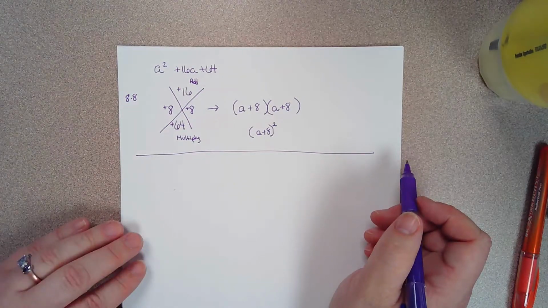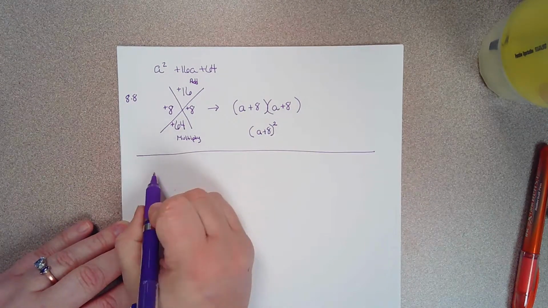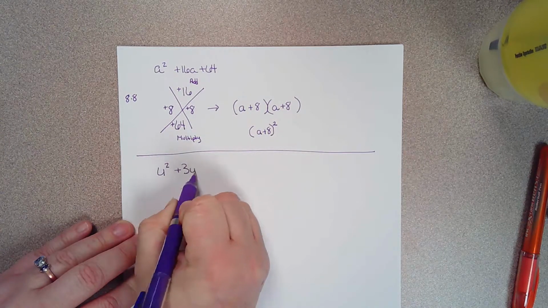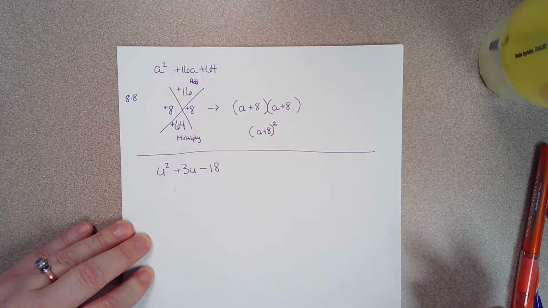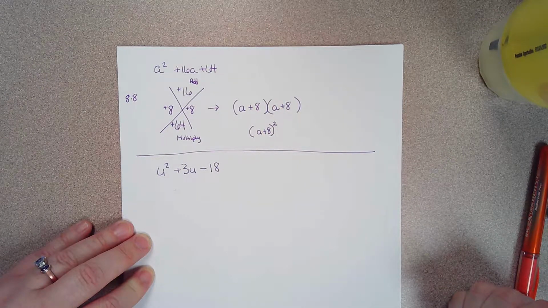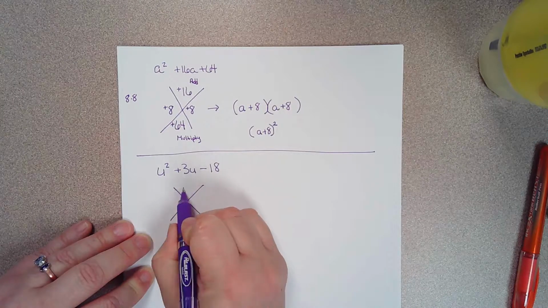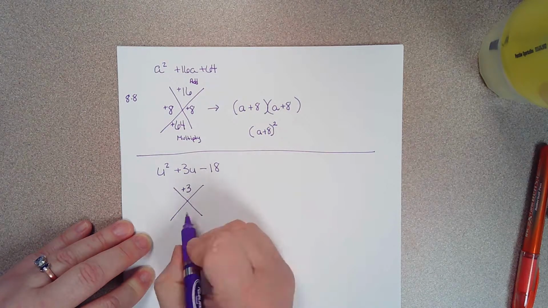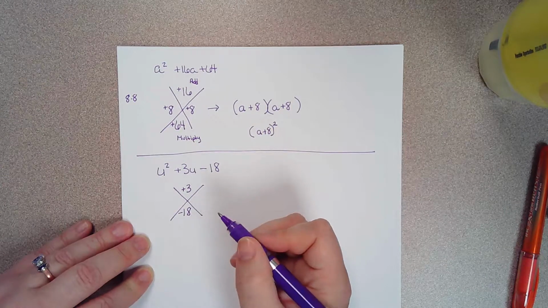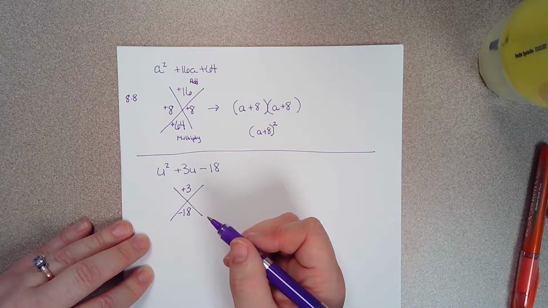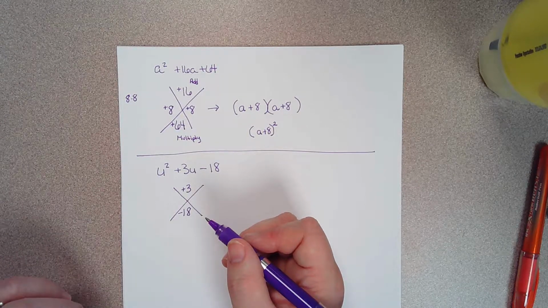Let's say that we have u squared plus 3u minus 18. Now this one differs from the first one. The first one had all positive signs. The second one has a negative sign in it. And if you notice, it's located at the third term. That is really important because when we do our x factor, that means that my middle term will be positive 3, which is at the top, but my bottom is a negative 18. So what I'm saying essentially is I have two things that multiply and give me negative 18, but two things that then combine or add and make 3.